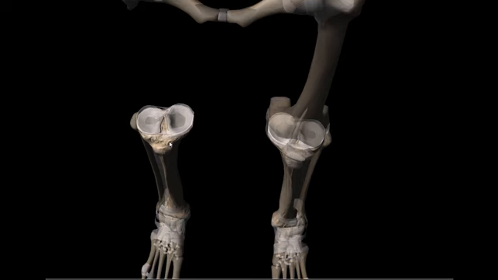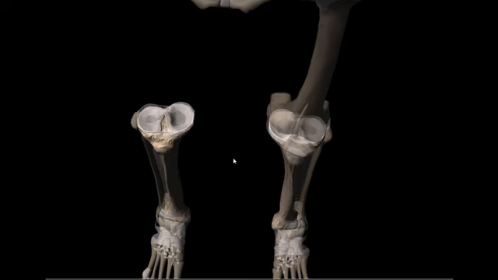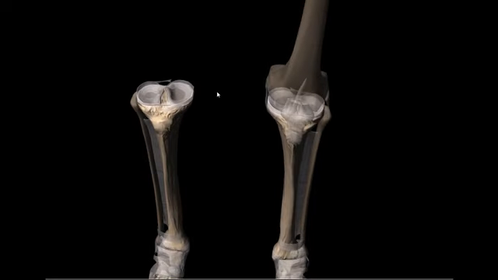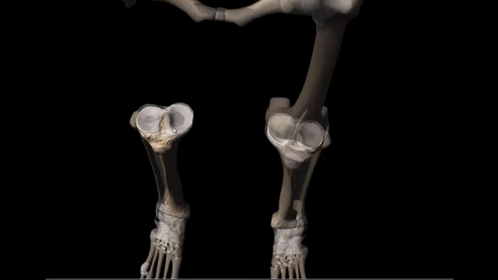Because of the incongruence in how that femur needs to sit on the tibial plateaus, we have corresponding fibrocartilaginous menisci, which enhance the relationship for both the mobility and stability of the joint. The medial meniscus is more of a semicircle.